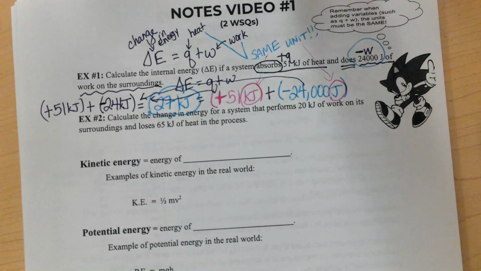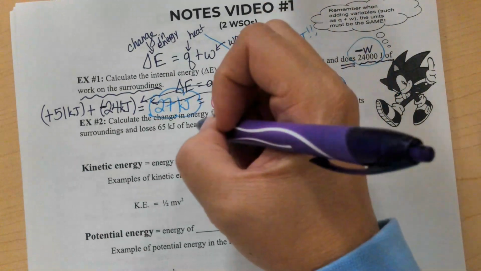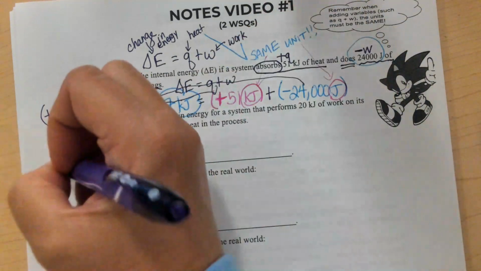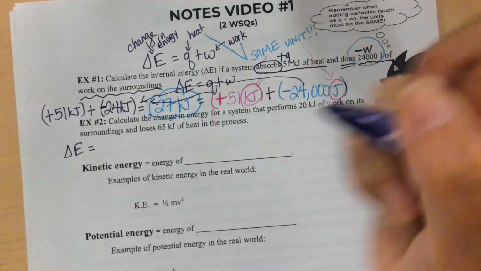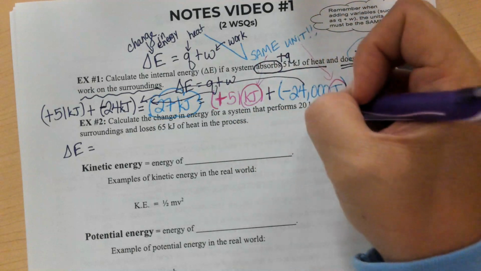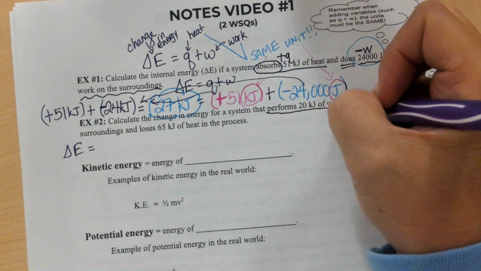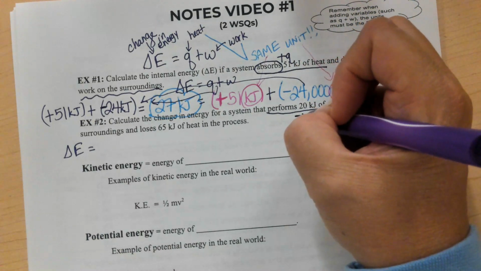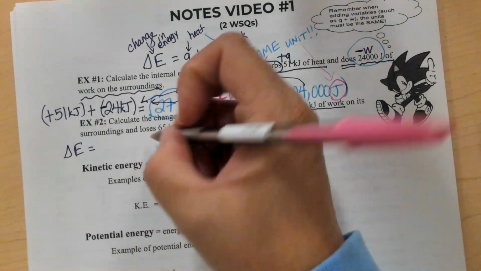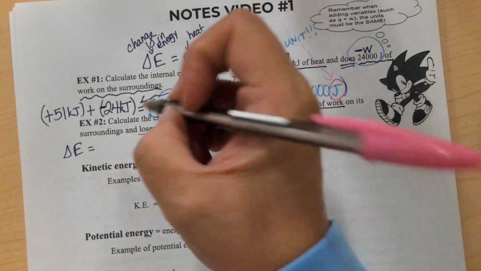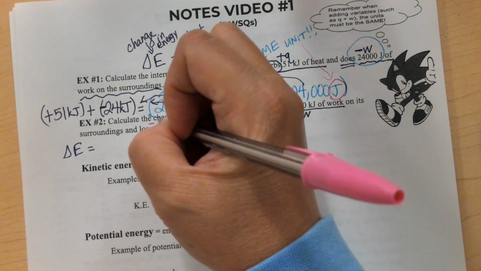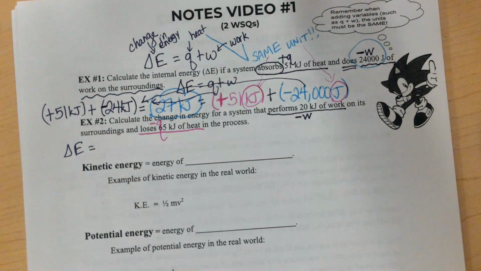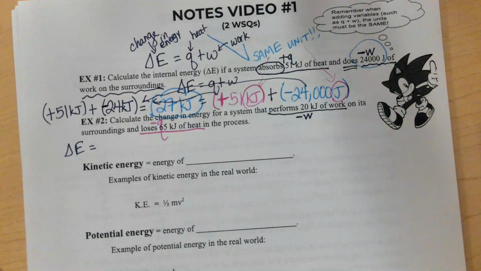I'd like you to pause the video right now and try it yourself and then come back and check. All right, so hopefully you've done this. It says calculate the change of energy. Again, do I have to write the formula? No, I know I'm just going to add the heat and the work. For a system that performs work on its surroundings, again we are doing work, so that means this is a negative W. And loses 65 kilojoules, so we're going to be negative Q, negative heat. We get negative of both because we're performing work on the surroundings and we are also losing the heat, letting it go.